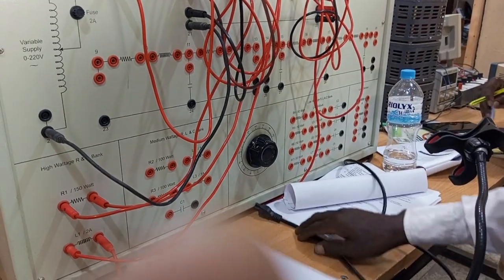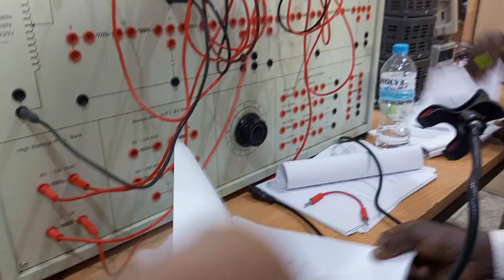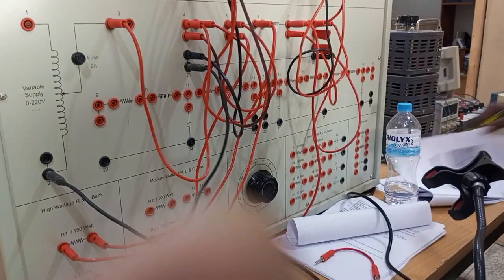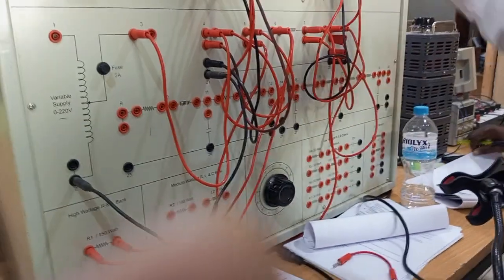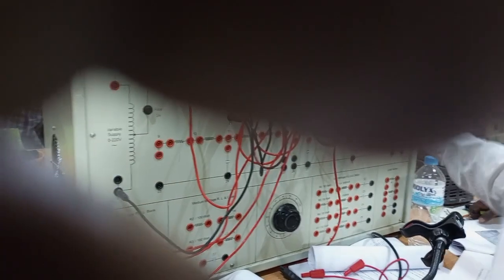If you take note again, it's the same procedure with what we are doing, page 20 now. The same connection with the open and short. The only difference here is this one now.